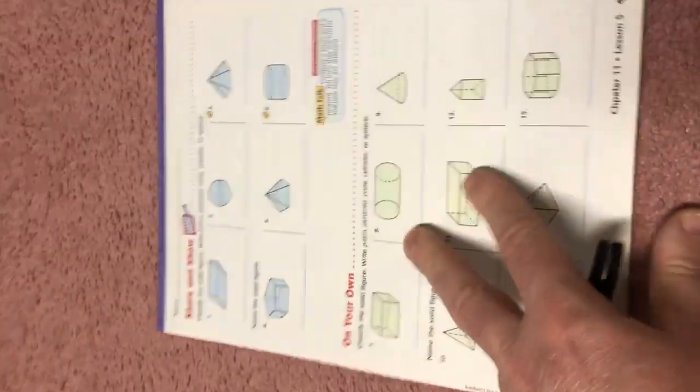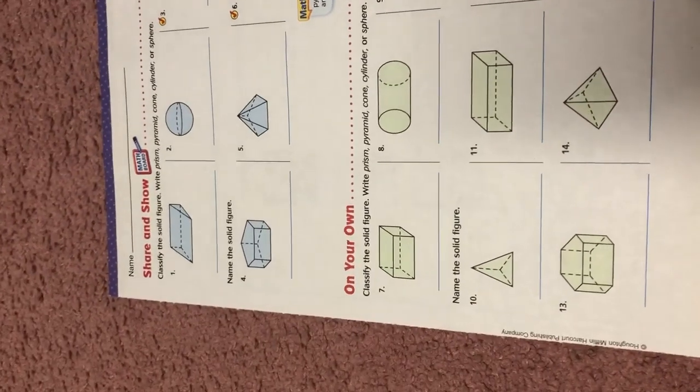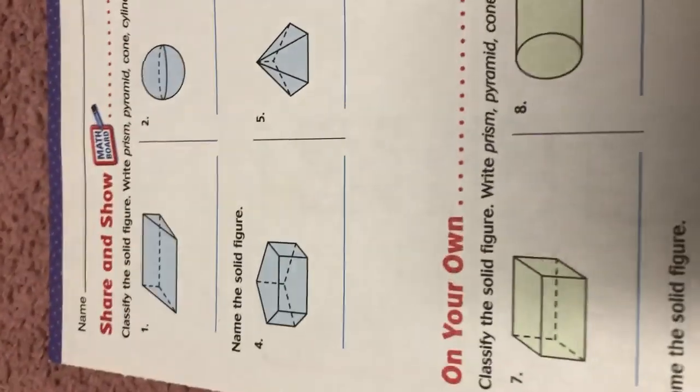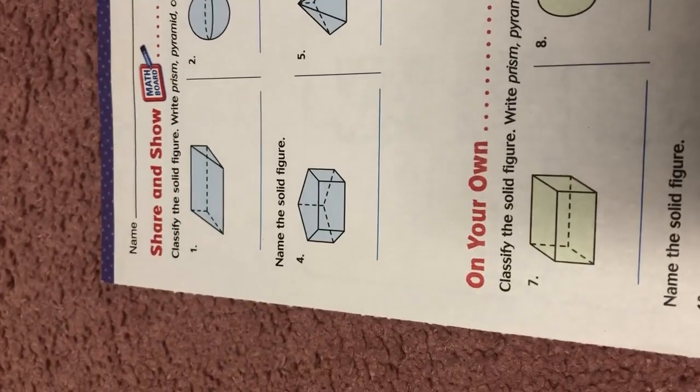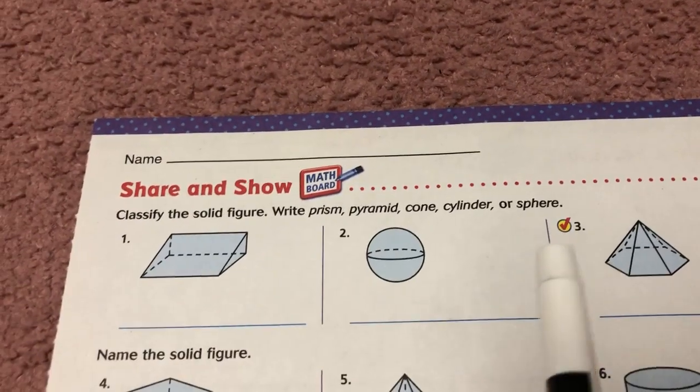So specifically what you're going to be doing on your assignment, and you're only working on problems 1 through 9. It says classify the solid figure, write prism, pyramid, cone, cylinder, or sphere.